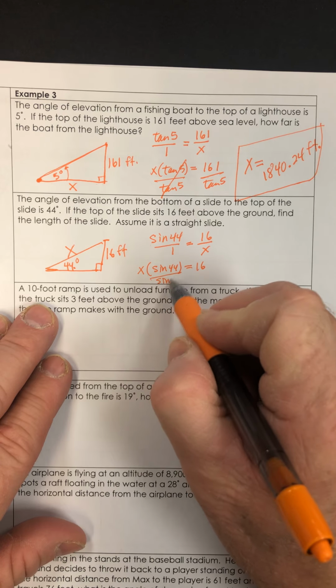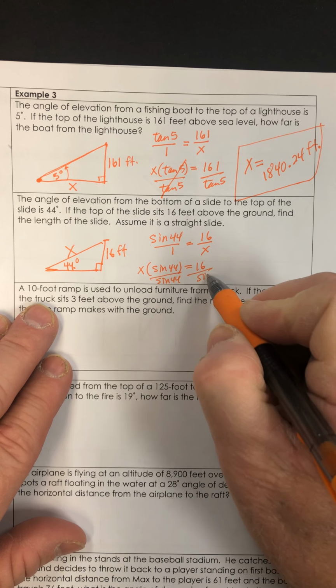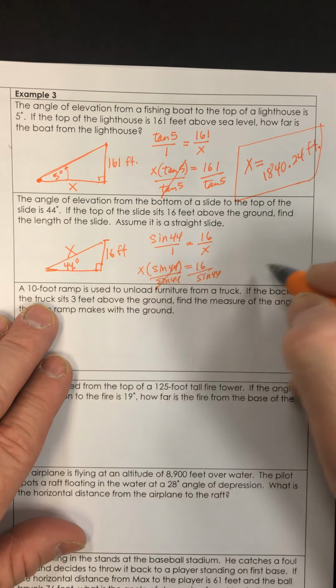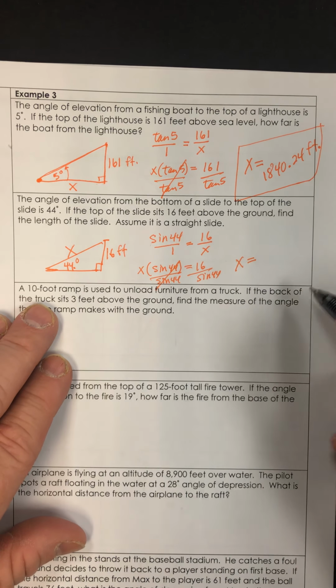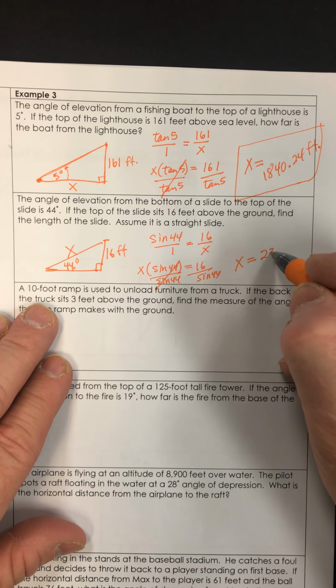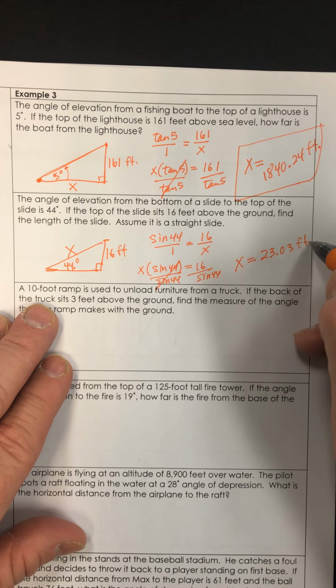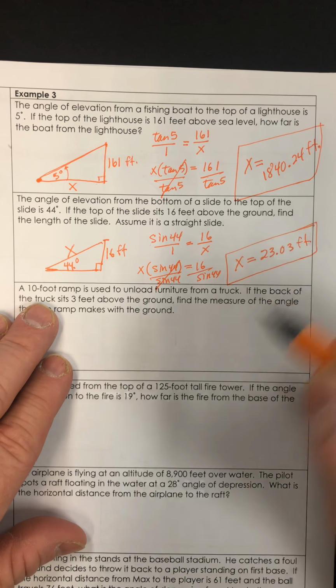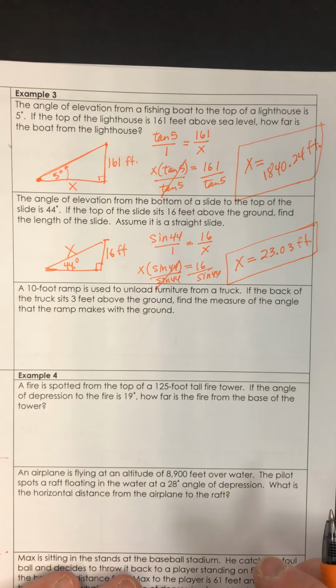Divide by the sine of 44. So x is going to equal 16 divided by the sine of 44. You do that in your calculator, just like we did the previous one, 23.03 feet. Make sure you're getting the same number that I am.